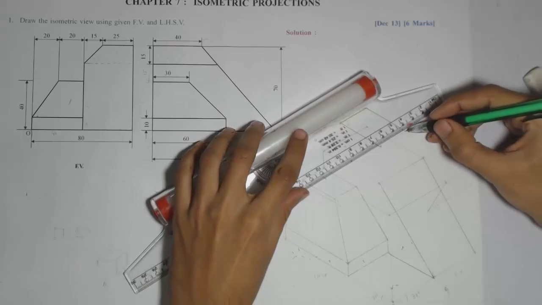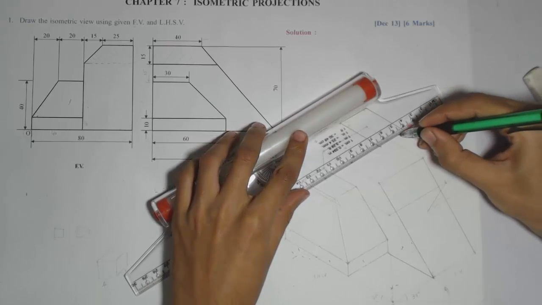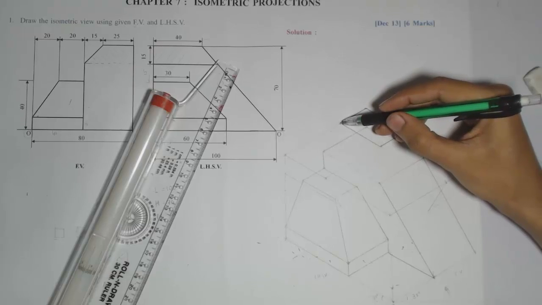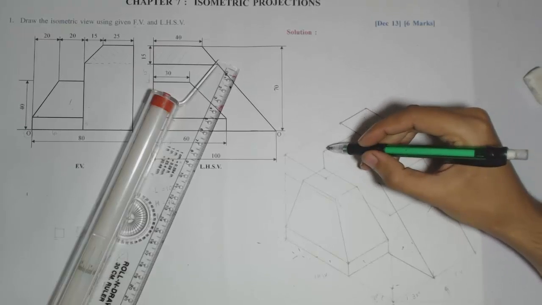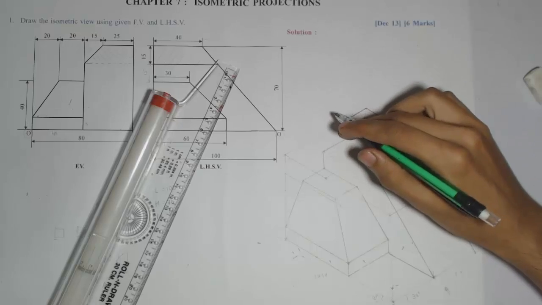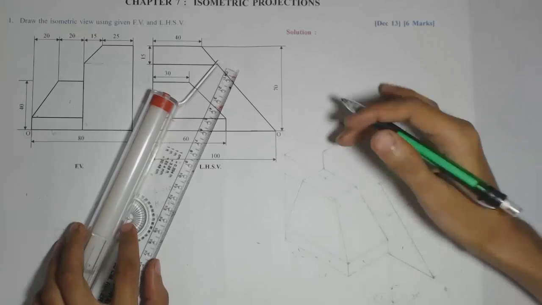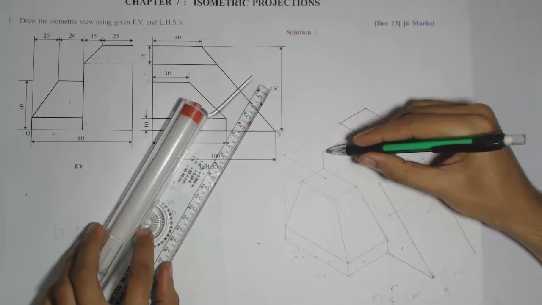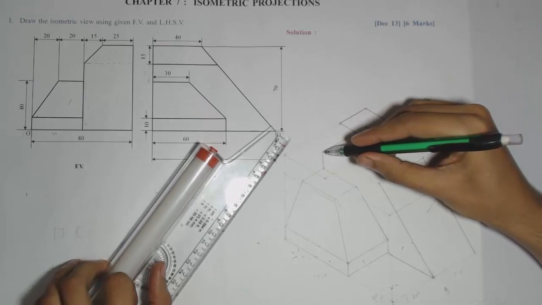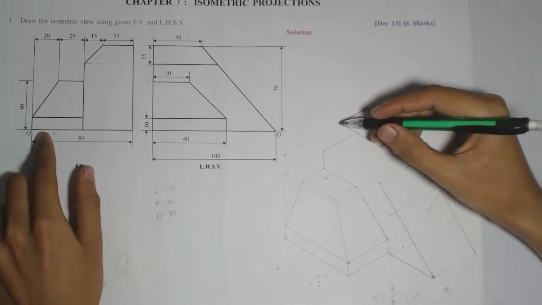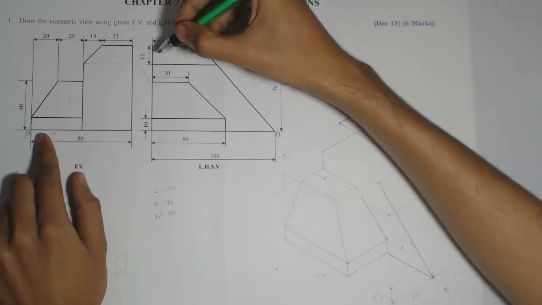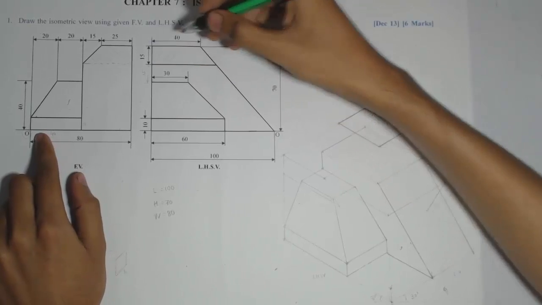Now I have to decide further which corners should be joined from the previously drawn views. So first option is I can join this corner with this corner. Now for that I need to check the left hand side view, because for that I am getting this line.